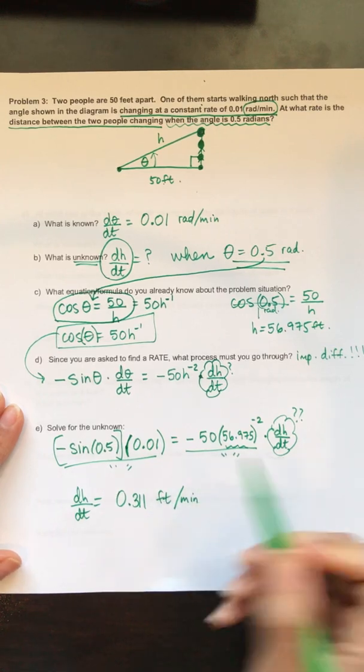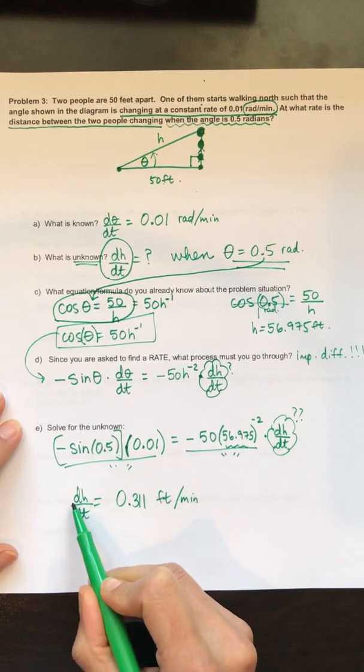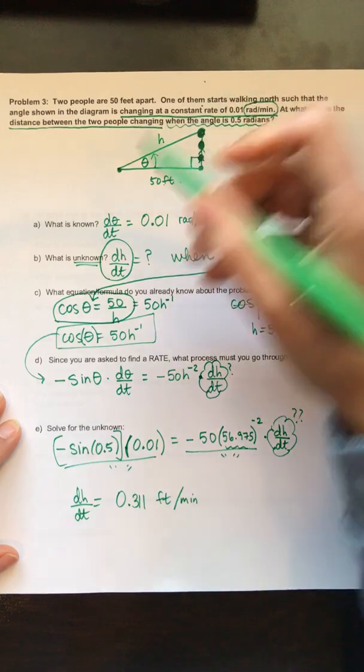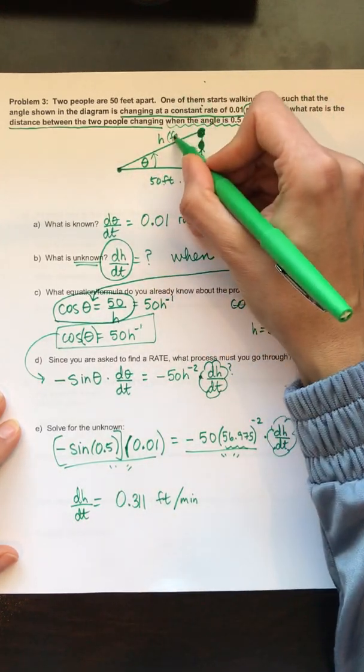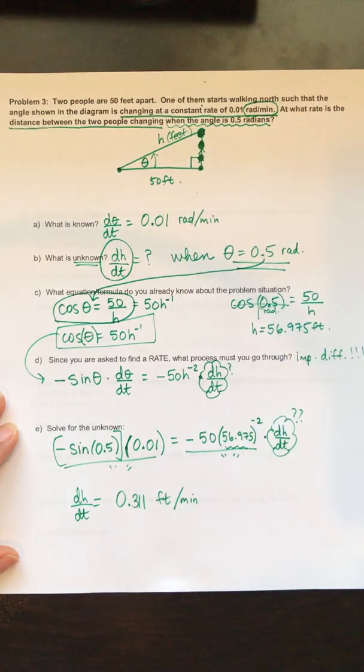How do I know it's feet per minute? dH means the rate of change of height. H was our hypotenuse, and it was in feet, the distance between two people.